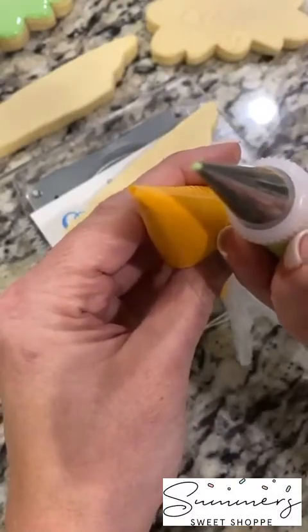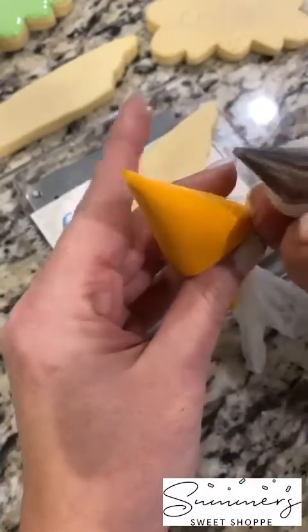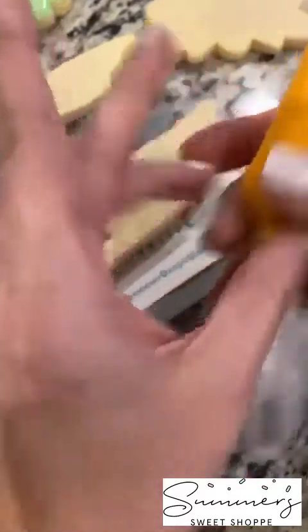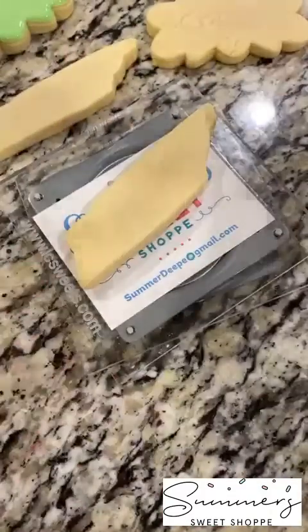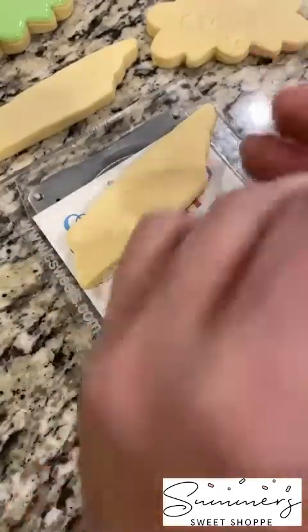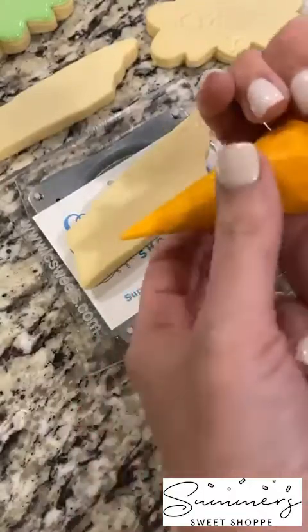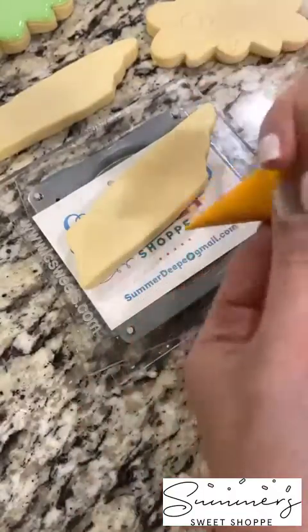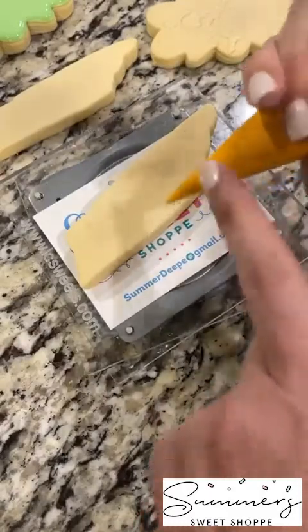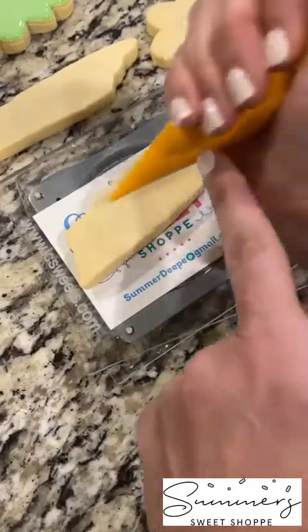So you always want to start off a little bit smaller than what you think, because you can always take off more. You can't put it back on. You can always rebag it, but it's much easier just to cut it smaller. And when I'm piping, I like to have this seam towards the ground, on the bottom, closest to the table of where I am.